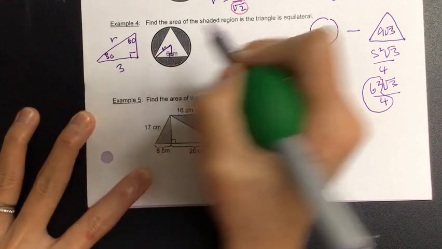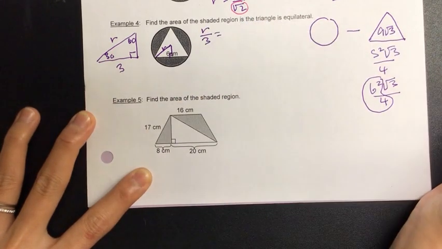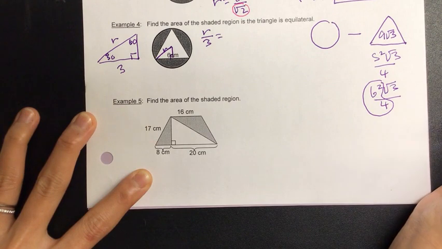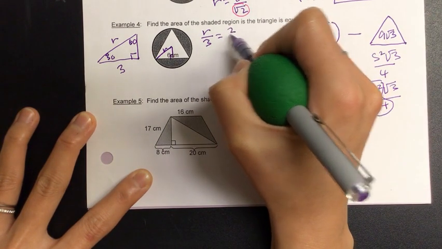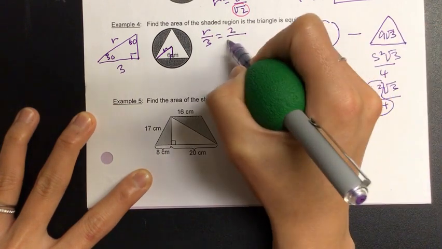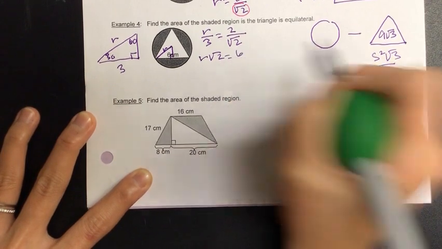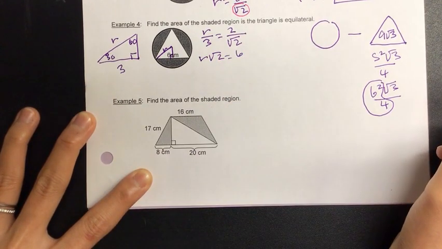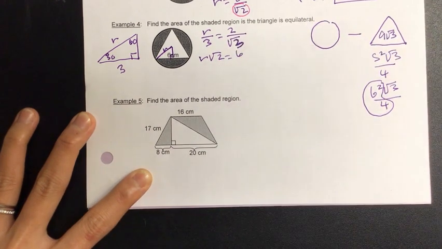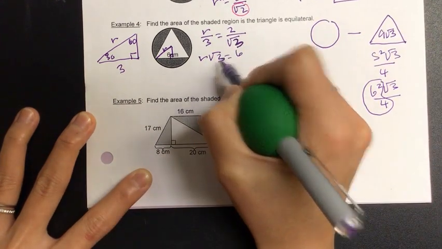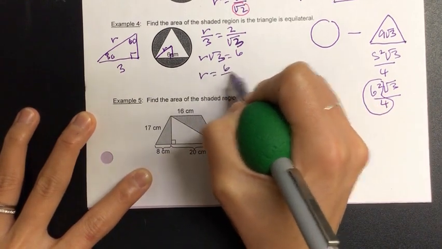3. So let's write out the ratio. R over 3. R is opposite of the 90 degrees. What was the ratio for the opposite of 90? 2. How about the 3? Radical 3. So we have R radical 3 is equal to 6. Oh my goodness, 2 should not repeat. Thank you. Whoever caught it, you're awesome. So we have R is equal to 6 over root 3.